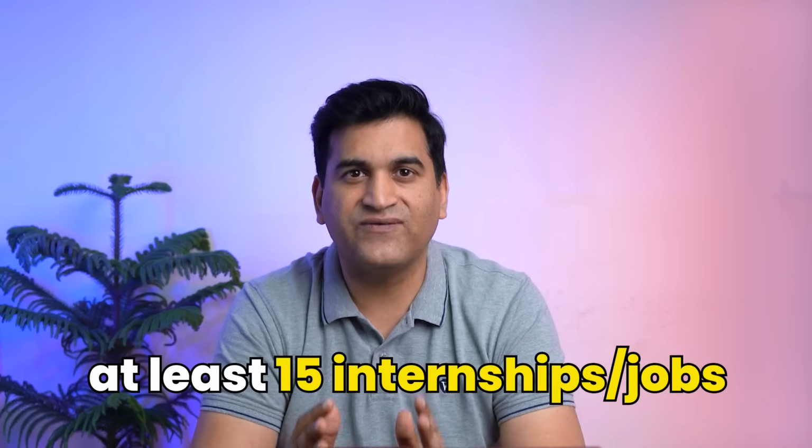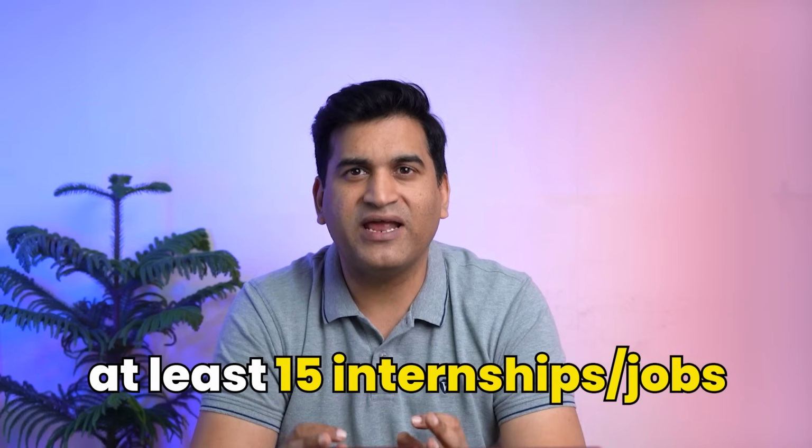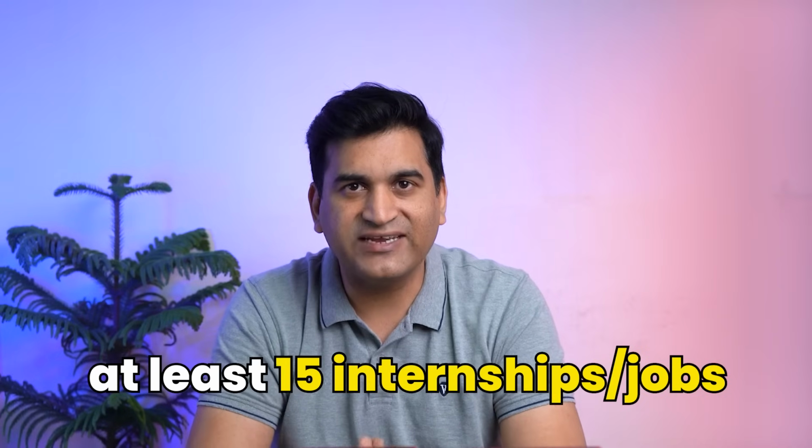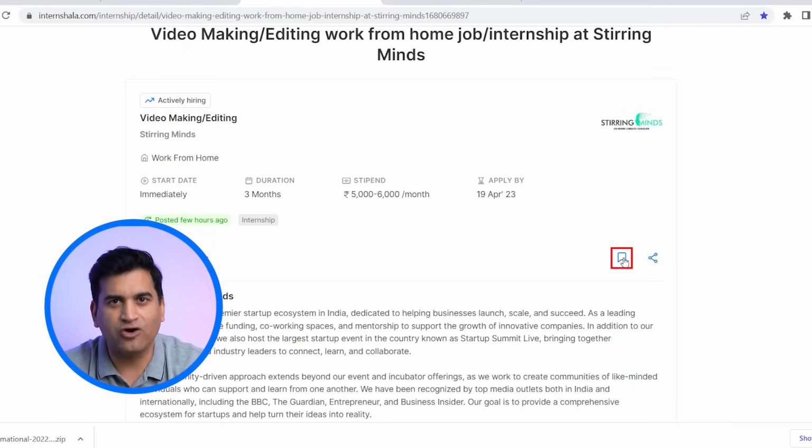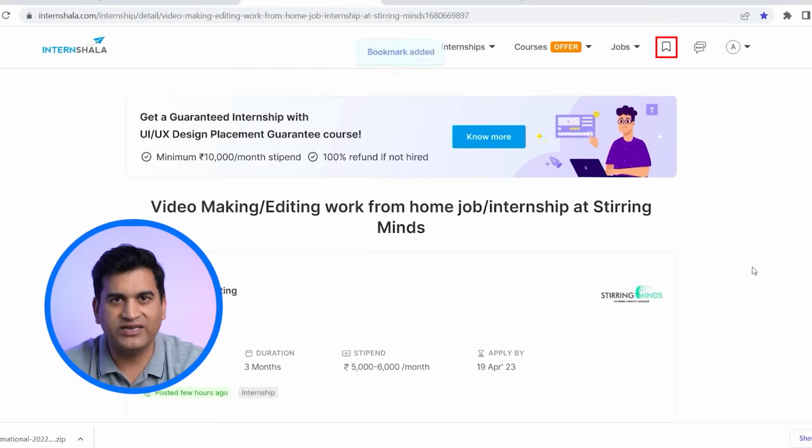Often students make the mistake of applying for only 1 or 2 internships with the hope to get selected for at least one. But when they don't get selected, they get demotivated and stop applying. The key is to apply to at least 15 internships, because students who apply to at least 15 internships have 10 times more chances of getting hired. And in case you don't want to apply to these internships right away, you can use the bookmark option to apply to it in future. Click on it and the bookmark will be automatically added.